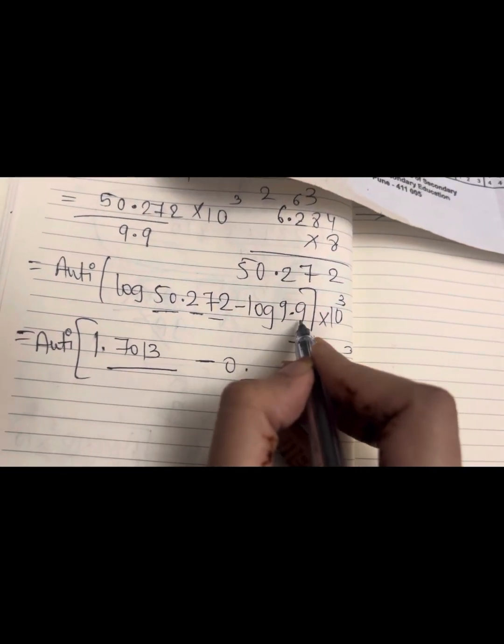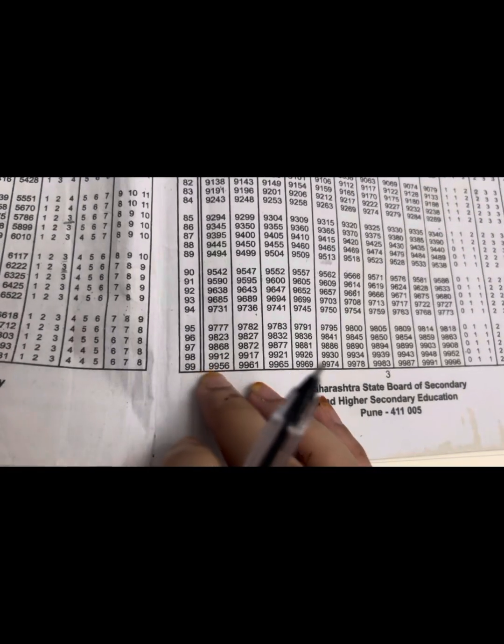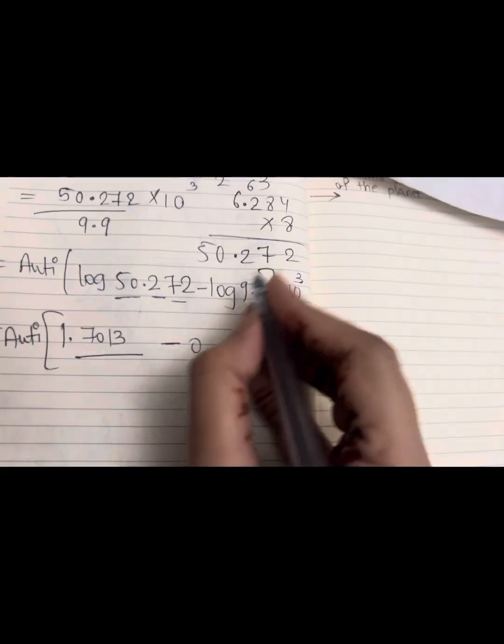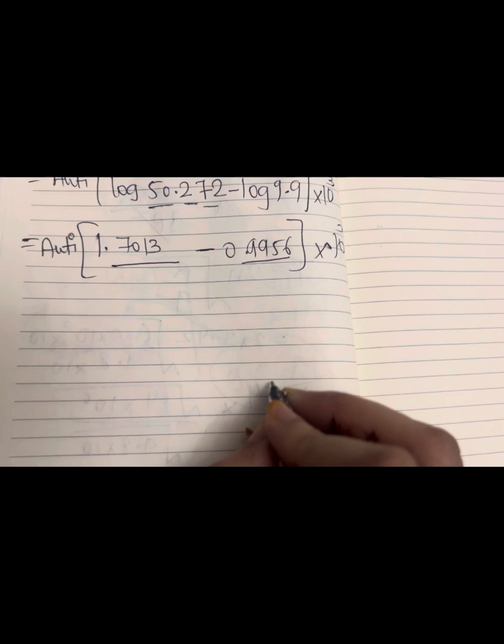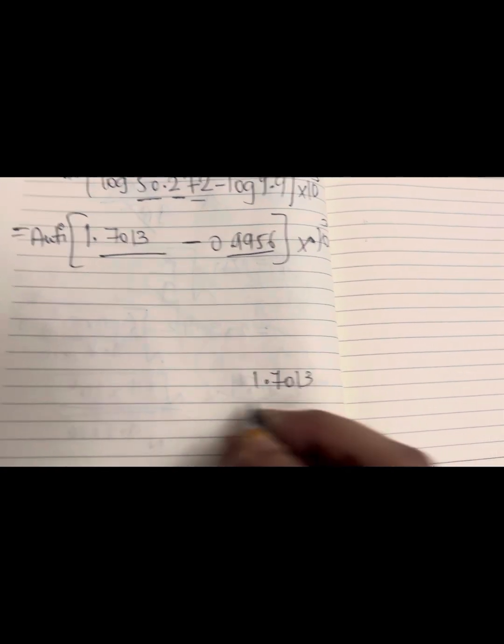For 9.9, that is 99.0 and 99.56 from the mean difference, so 99.56. We will subtract 1.7013 minus 0.9956.